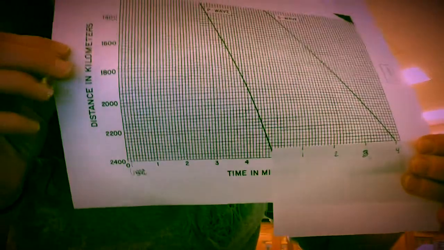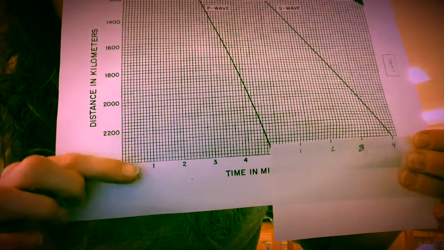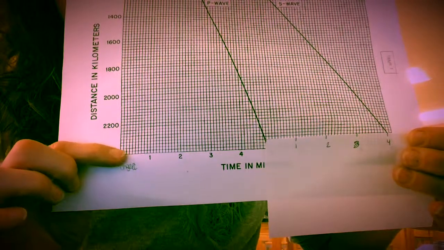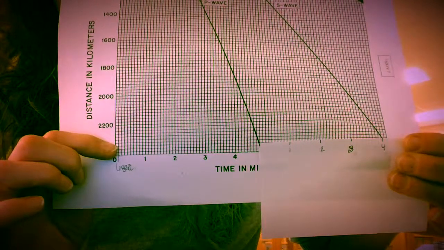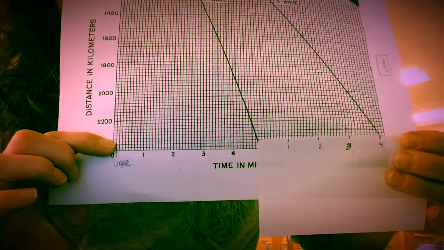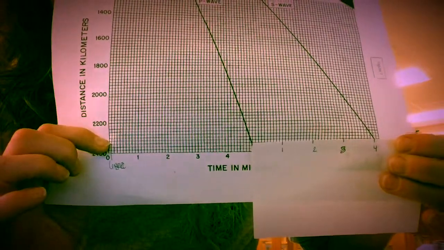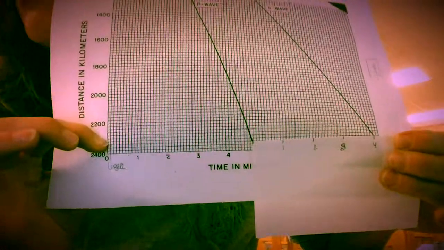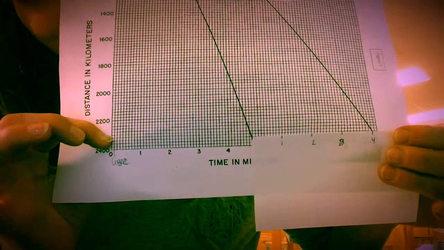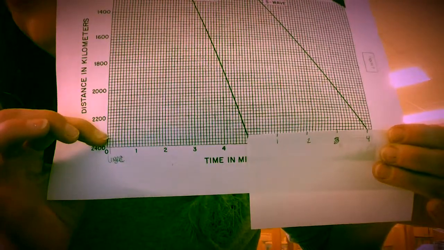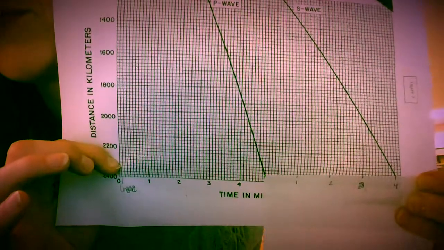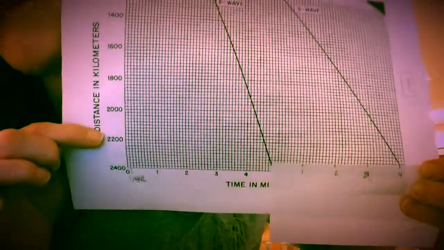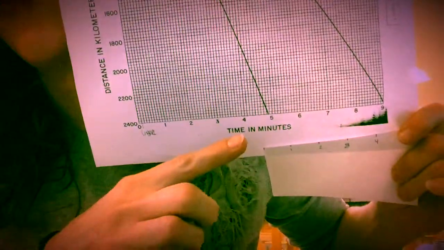So my measurement for that is, how many lines up? 1, 2, 3, 4. Right here. I'm at 2,400, so that's about 2,300 kilometers, because we had a time difference of 4 minutes. Okay, 4 minutes on here.